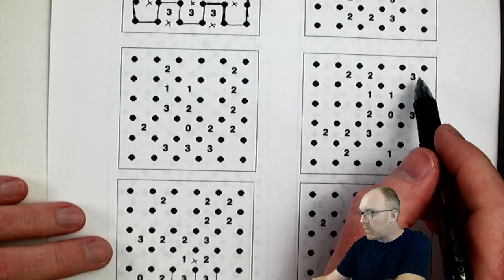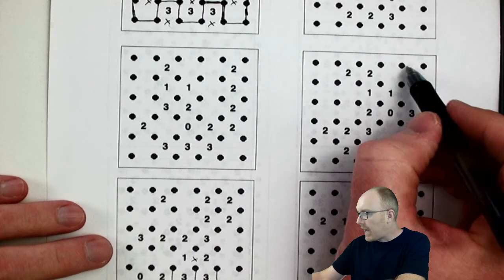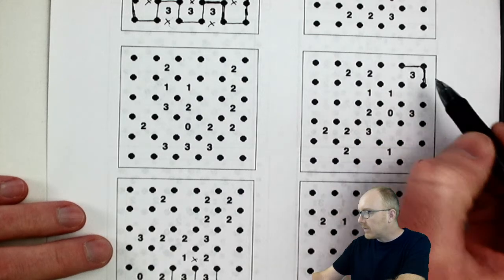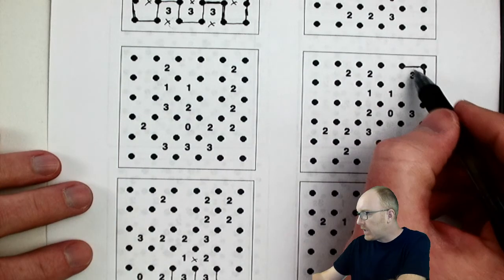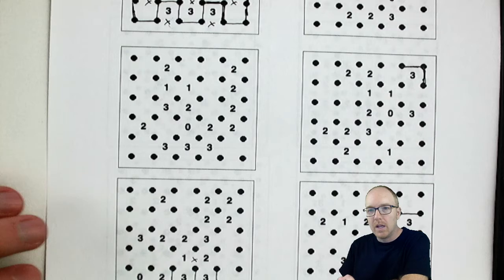If I have a 3 on the corner, you get a lot of tips and tricks from 3s. If I have a 3 on the corner, I have to use these outside lines. I must, okay? Because if I didn't, if one of these was open, I would leave a dangling branch, and that's not allowed. That'd be a no-no.